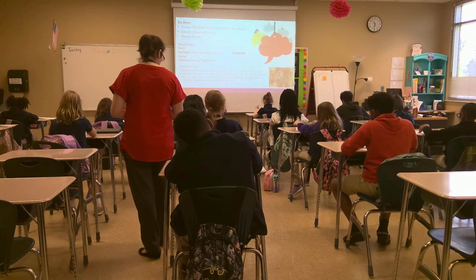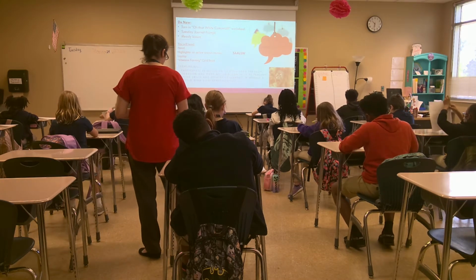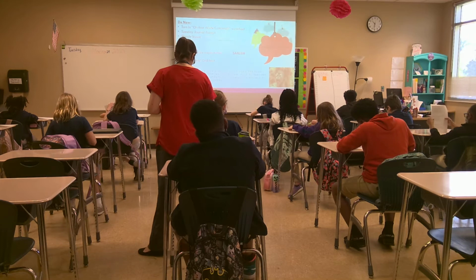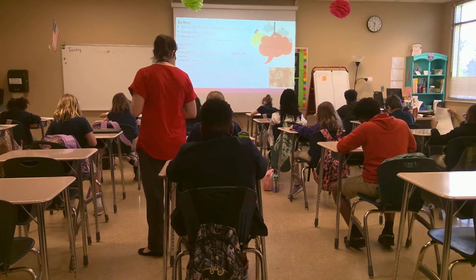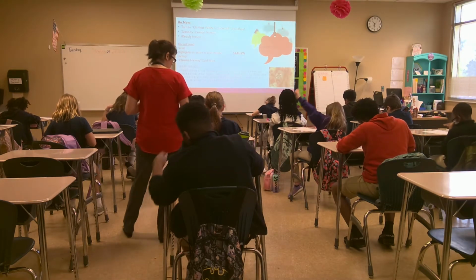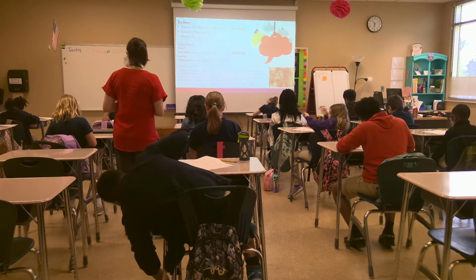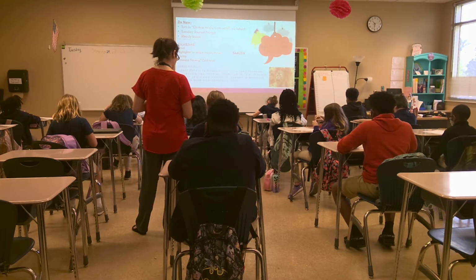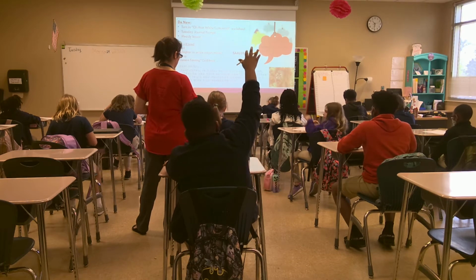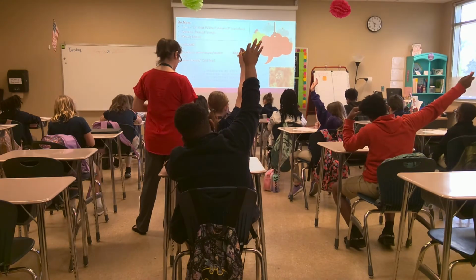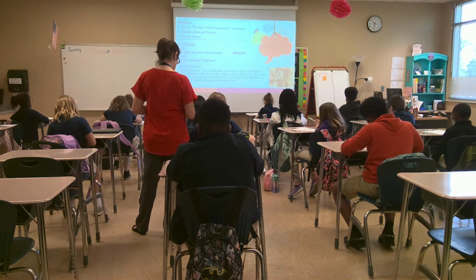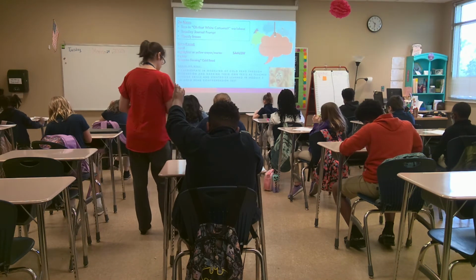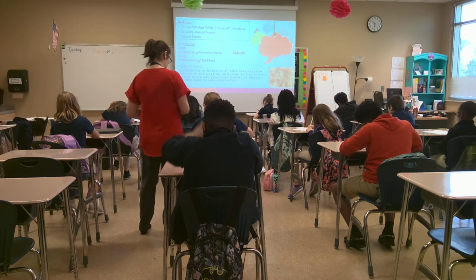Number 7. What evidence from the text supports the idea that chemicals used in farming are often harmful? So what sticks out to you here? What should we be looking at? Evidence. We're looking for evidence that supports what?